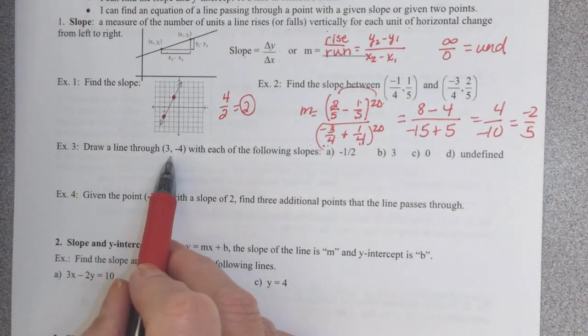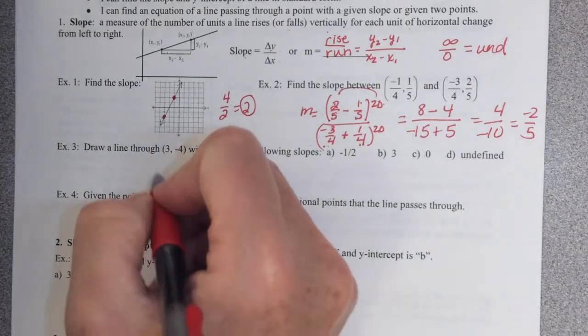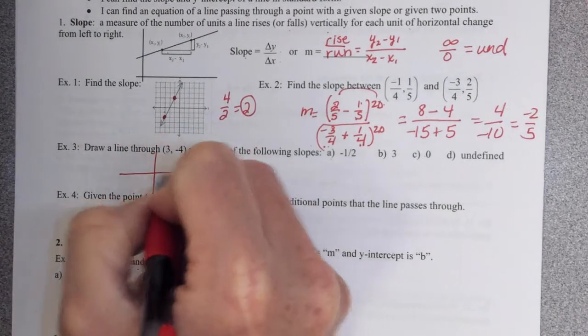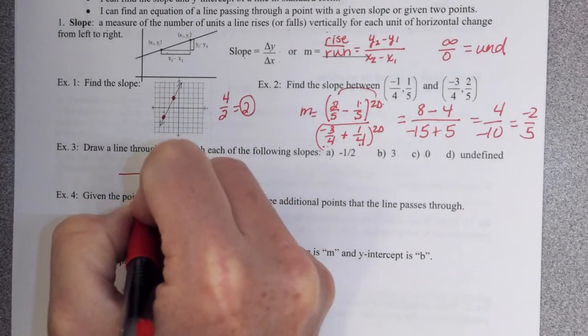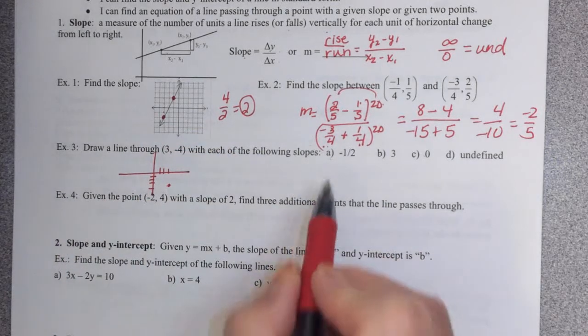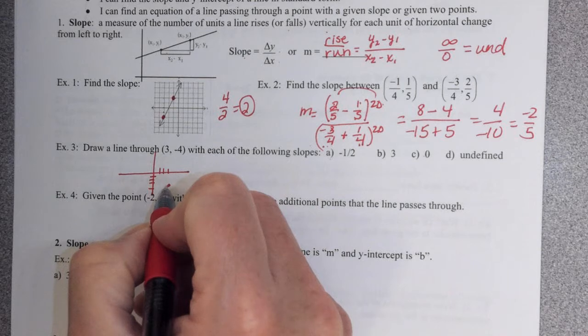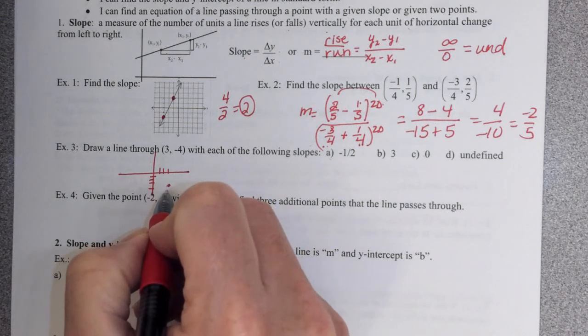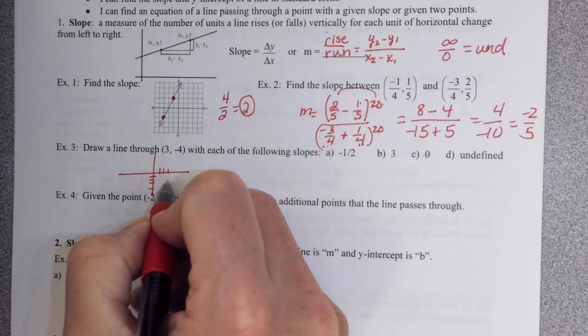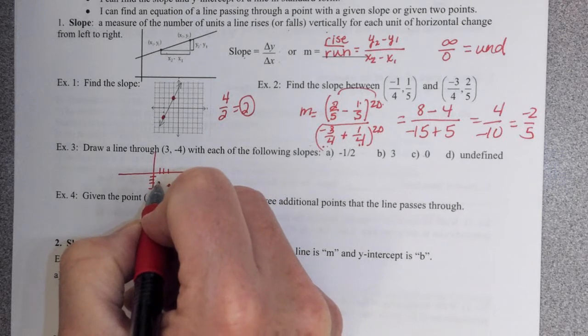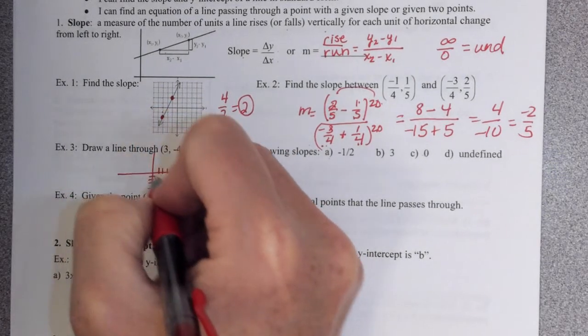Okay, draw a line through (3, -4) with each of the following slopes. There's (3, -4). First, I want a slope of negative 1/2. So from here, I could go down 1 over 2, but I could also go up 1 and backwards 2. That's still a negative slope.